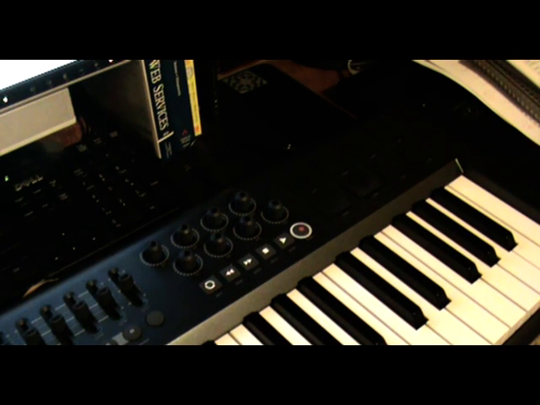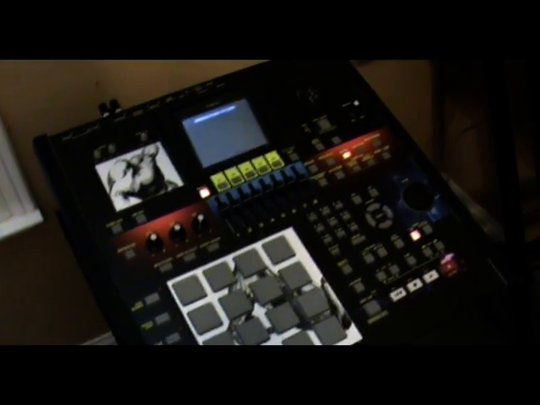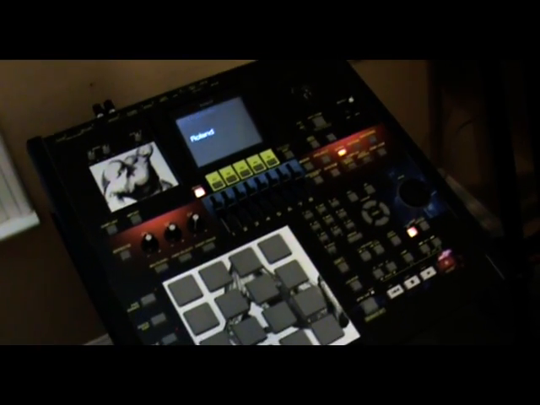Sometimes they're called keyboard modules, or you can just get a real synthesizer. I use the MV8800 to trigger all my sounds. This is the Roland MV8800. It doesn't actually have a keyboard, but it can produce sounds.